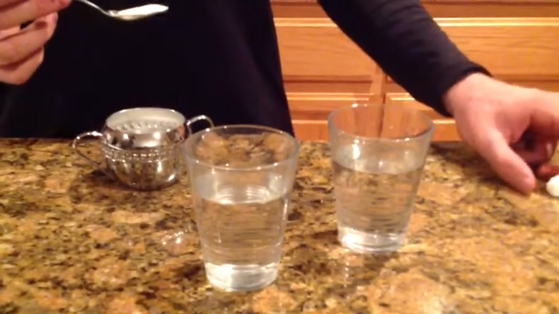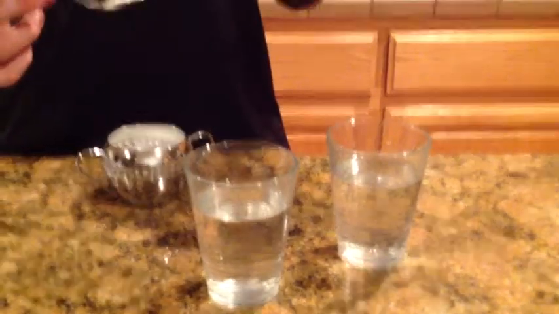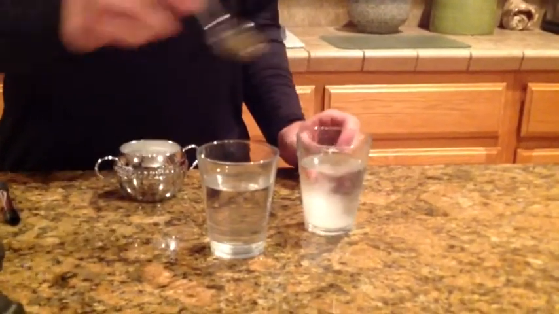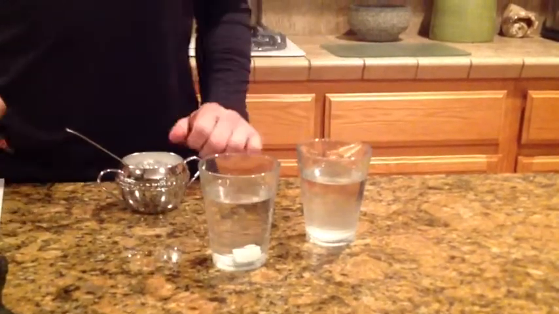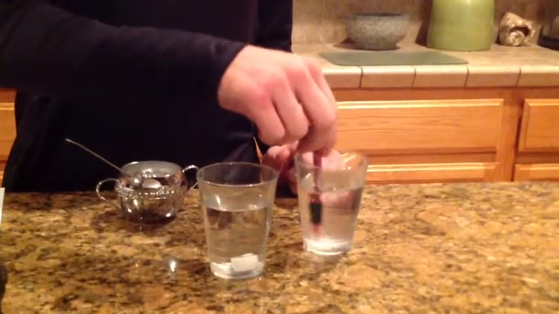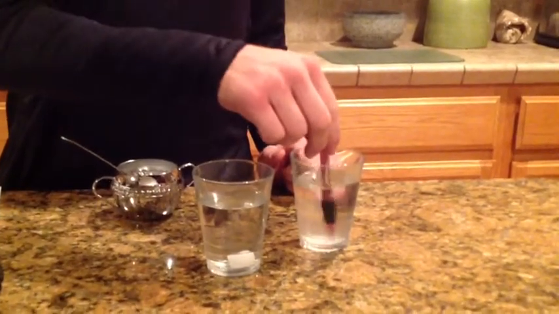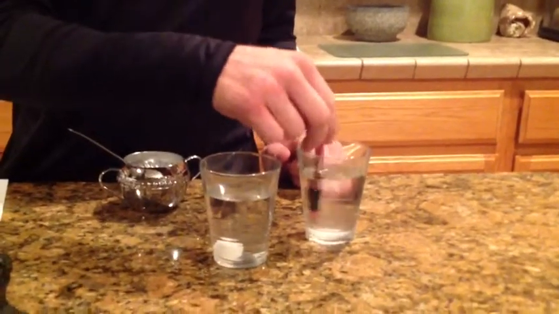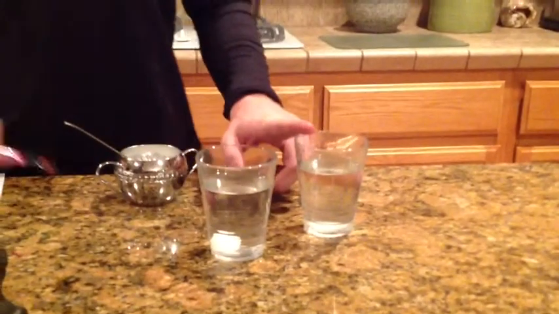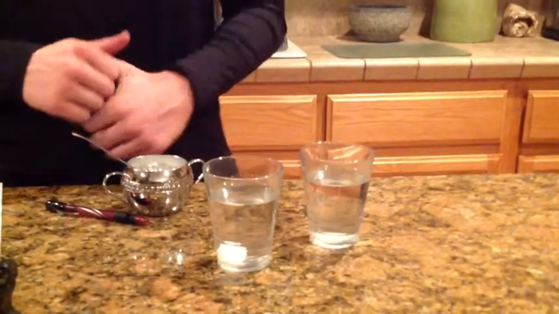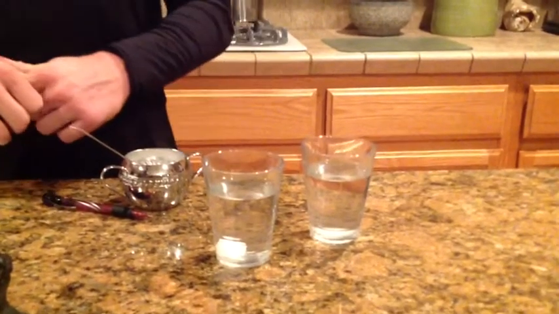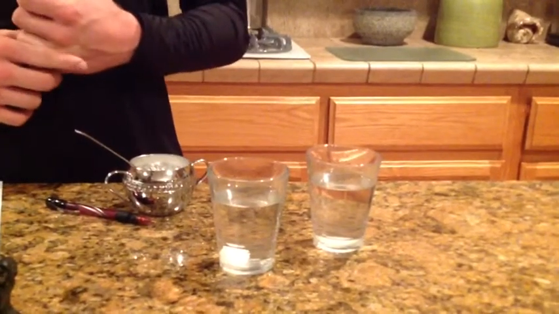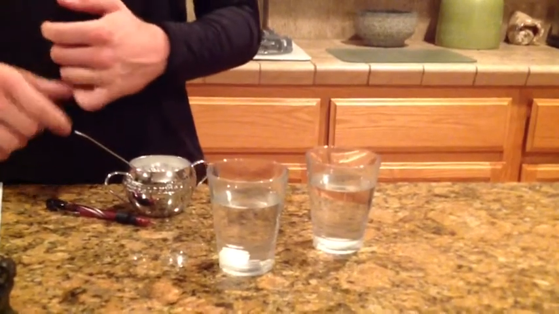Okay, so here I'm going to dissolve granule sugar and sugar cube into these cups of water. So here I'm going to put the granule sugar, and here I'm going to put the cube. Mix it up. As you can see, the granule sugar dissolves faster because the total surface area of a solid or liquid reactant affects the rate of a reaction. The smaller the particle size, the greater the surface area is for a given mass of particles.